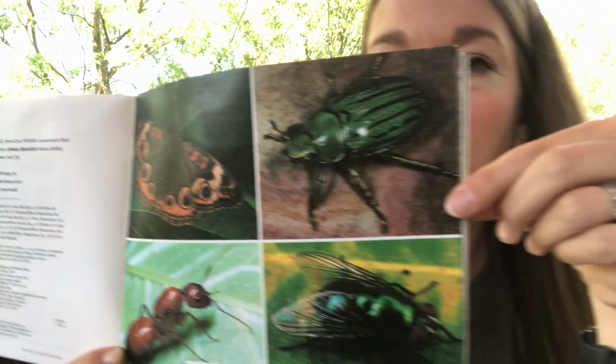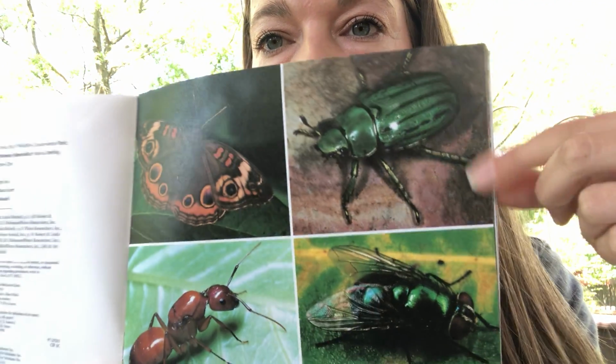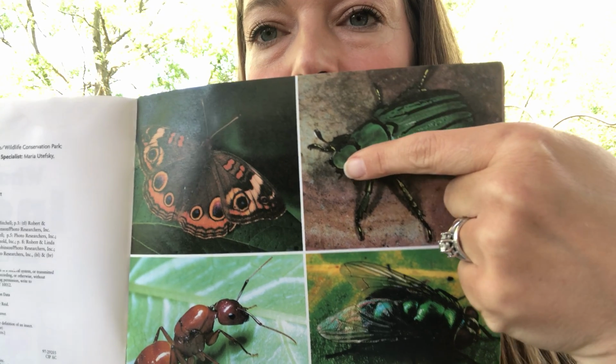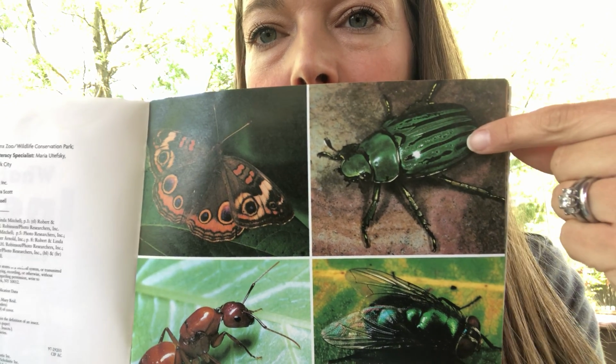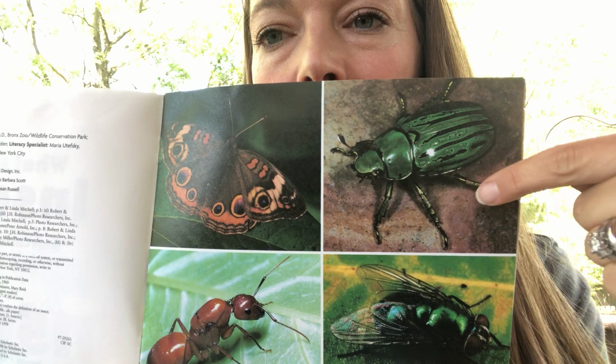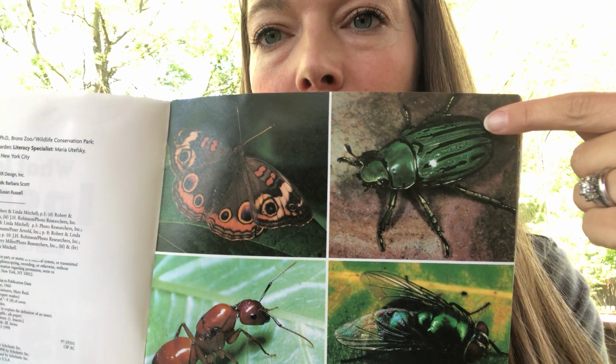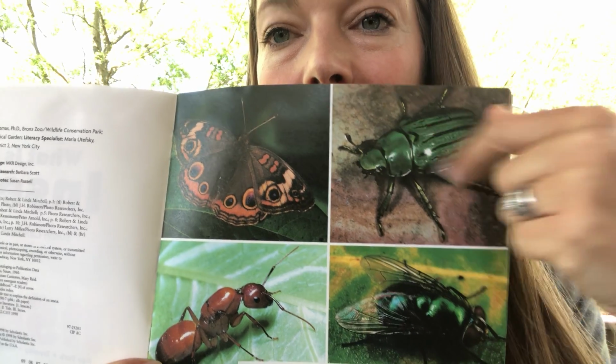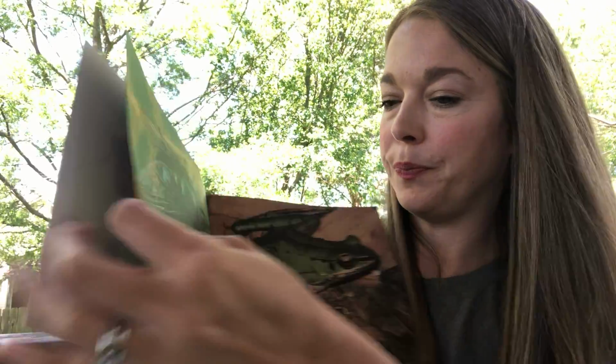This beetle also does a great job of showing the 3 body parts. So there's your head, your thorax, and your abdomen. You can easily count the 6 legs on this beetle, and you can see at the top of the head it has the 2 antennae also.